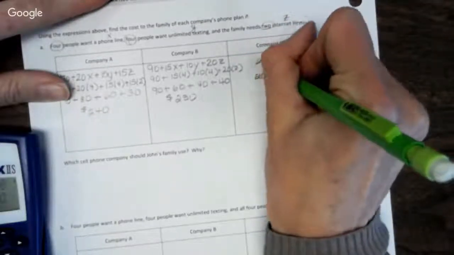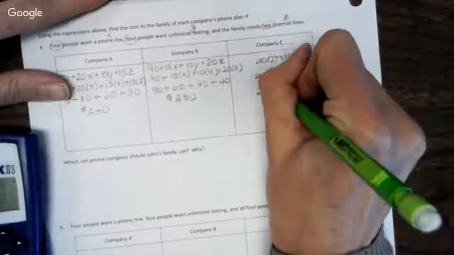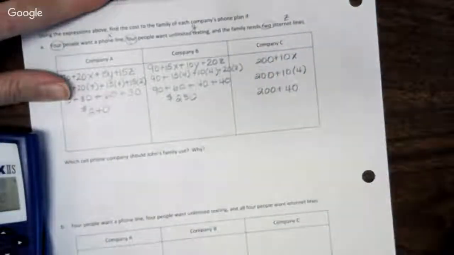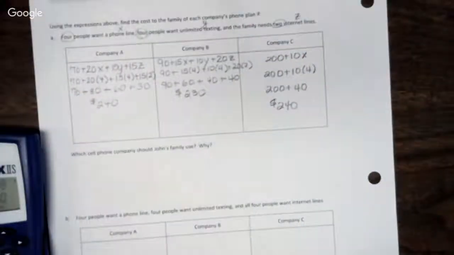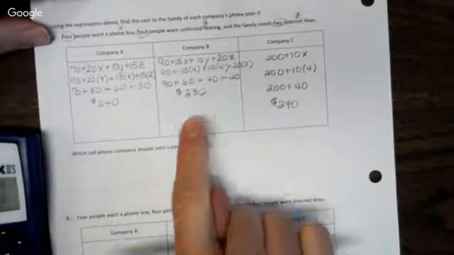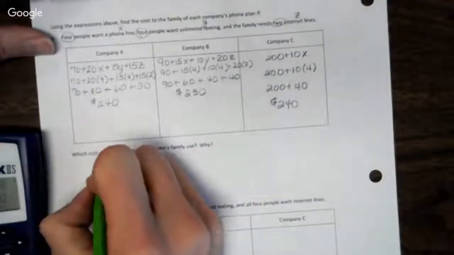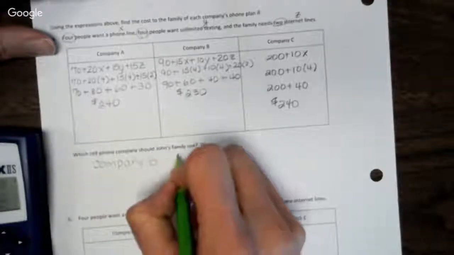All right, last one is company C, which is just 200 plus 10x. So I'm going to do 200 plus 10 times 4. There's 4 lines. 10 times 4 is 40, which would be $240. So which cell phone company should John's family use? Well, it would be company B, because it's the cheapest.